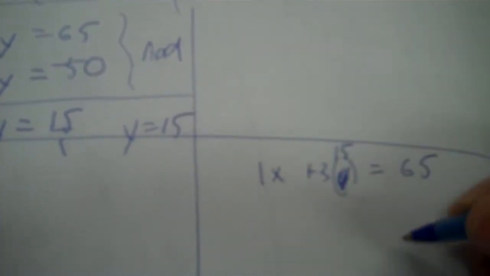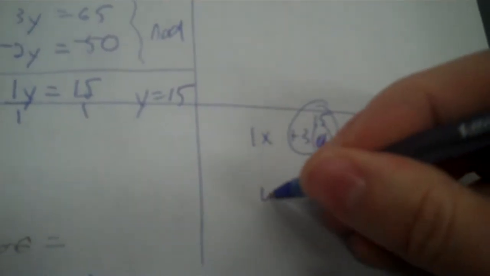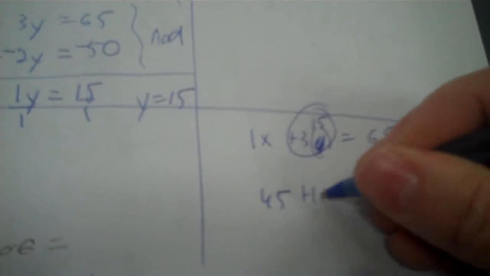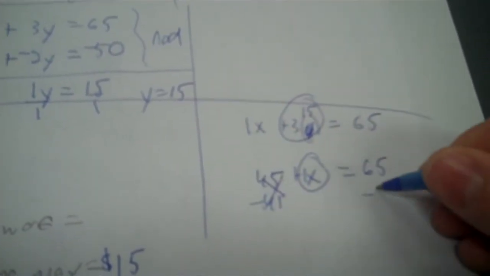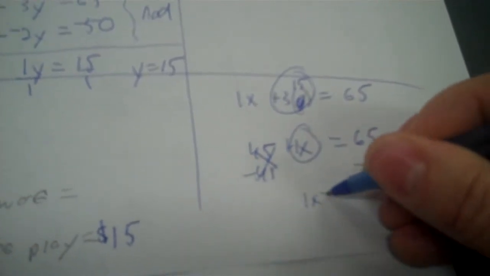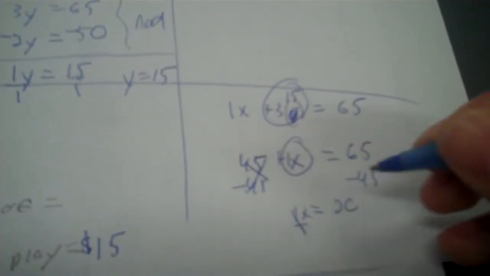Okay, now use your top equation. You can use any equation you want. I usually go with the top because that's where I didn't change all the signs, and I put my y solution in for y. So 3 times 15 gives me a product of 45. Remember to add the 1x. Then go from there. You minus 45. 1x equals 20. Then divide by 1 and you're still at 20. So $20 for the software package.